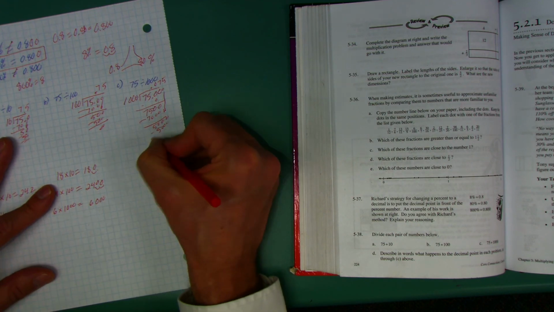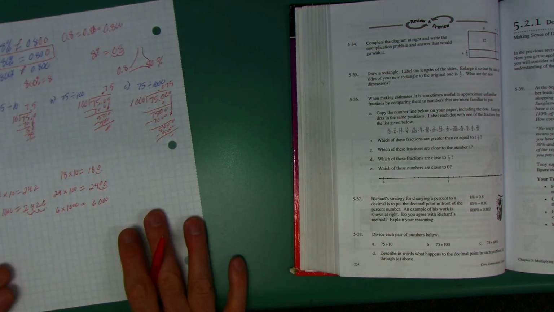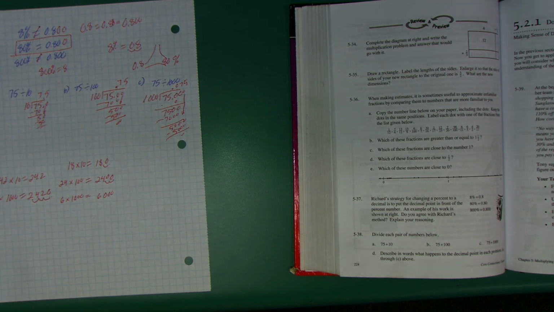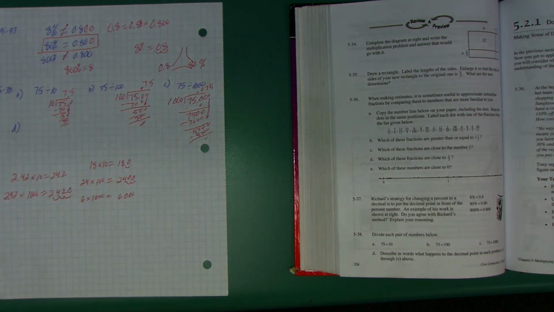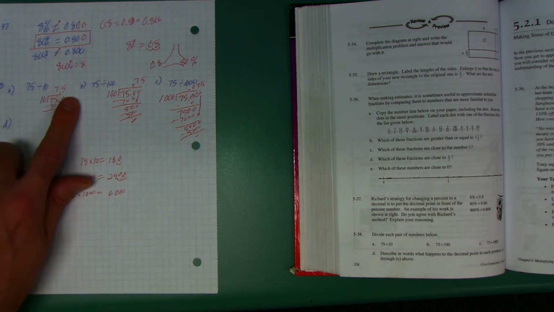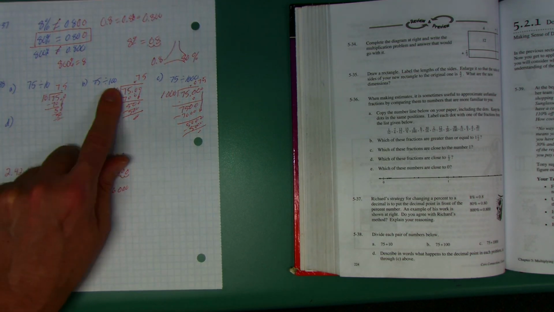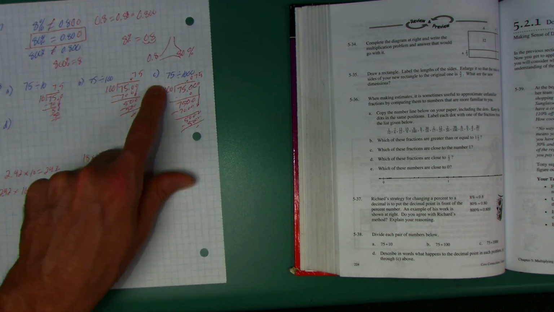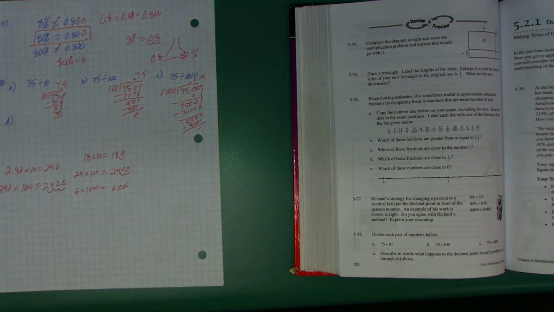Now, do you see a pattern here? Okay. If you've been watching my warm-ups, you kind of already know the answer to this, right? But 75 divided by 10 is 7.5. 75 divided by 100 is 0.75. 75 divided by 1,000 is 0.075. What's happening here?